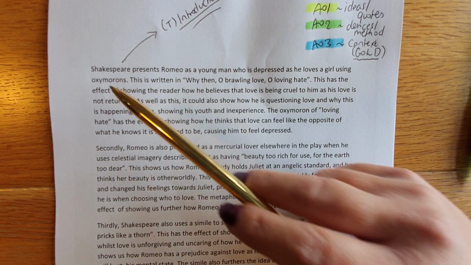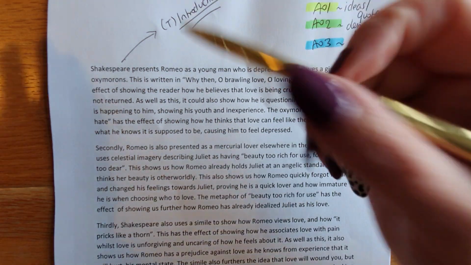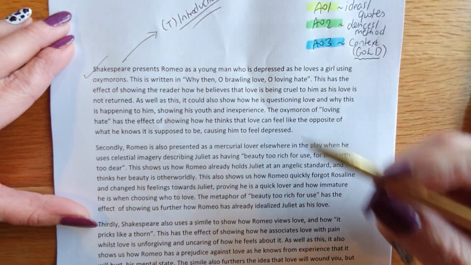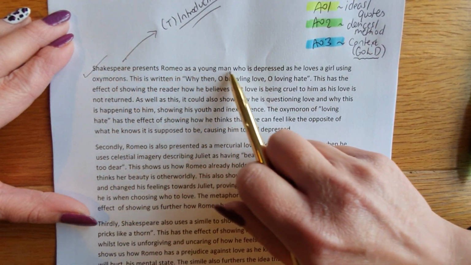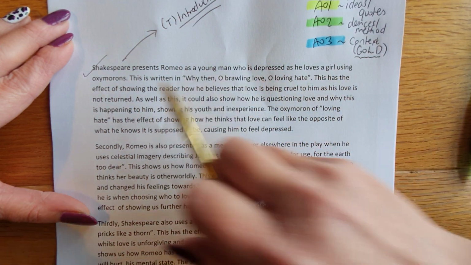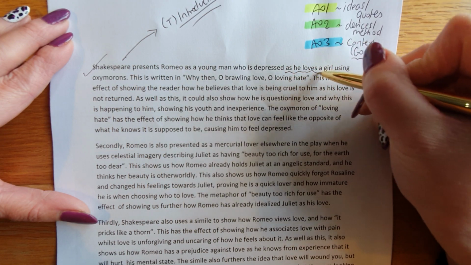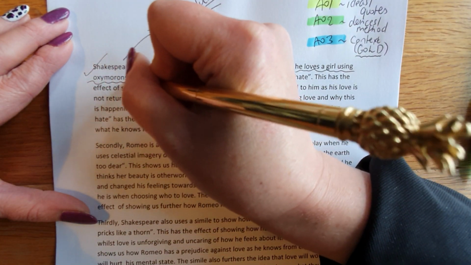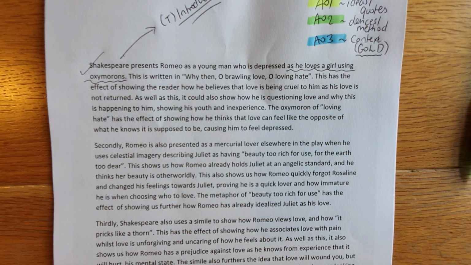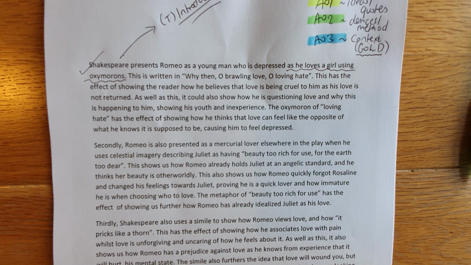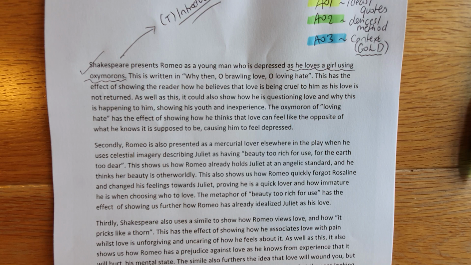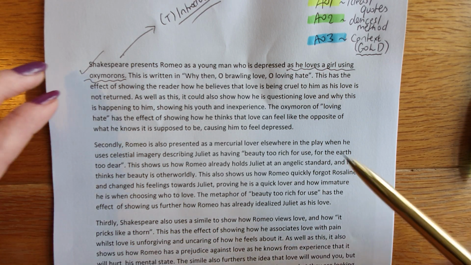Now, what this student has done correctly is first of all referred to the writer by surname, so we like that. He presents Romeo as a young man who is depressed as he loves a girl using oxymorons. Now that is a bit of a strange phrase. Perhaps that should be he shows his unrequited love for Rosaline using oxymorons, or he shows his feelings towards romantic love using oxymorons. So we just need to tweak that slightly.